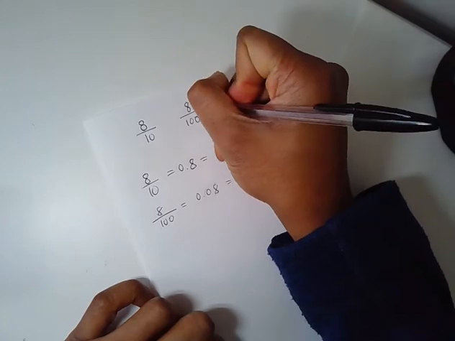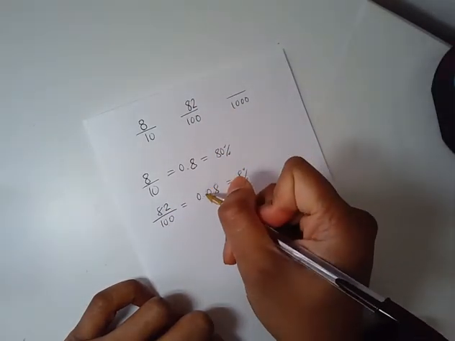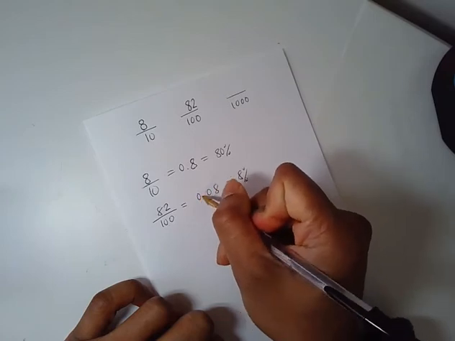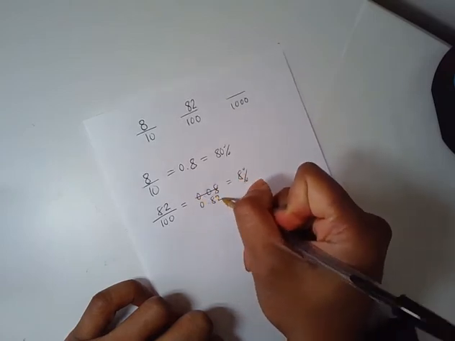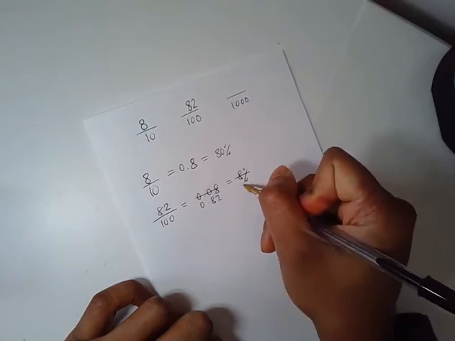Let's suppose that was 82 hundredths. 82 hundredths. Well, now that would be 0.82. 0.82, 82%.